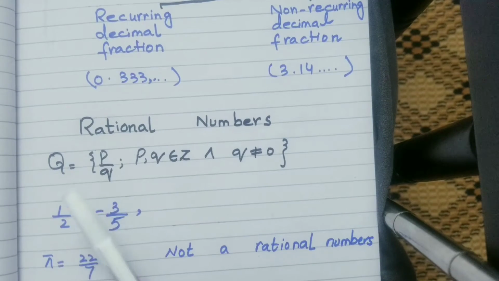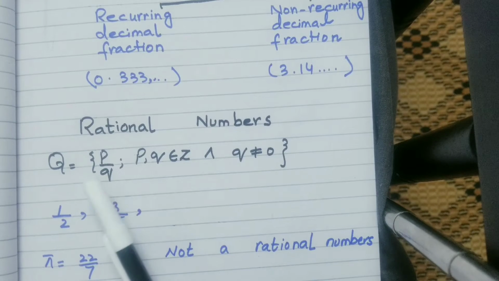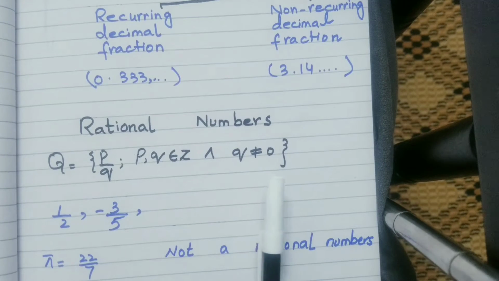Next is, what is a rational number? So we will define the set of rational numbers. A rational number is also in the form of a fraction, p over q, where numerator and denominator belong to the set of integers and q is not equal to 0.